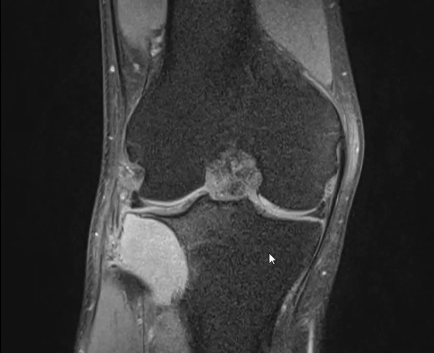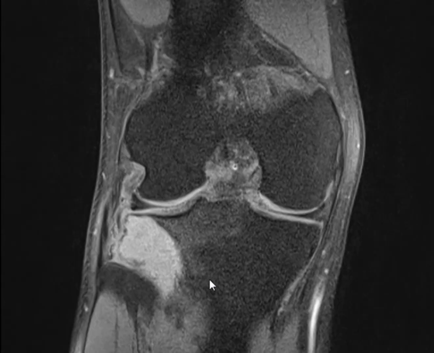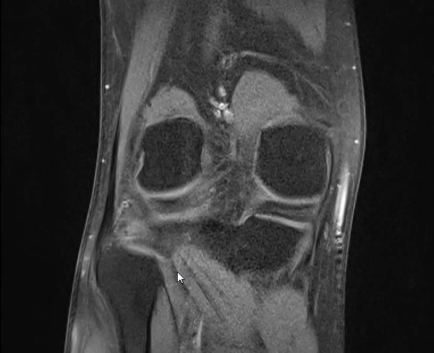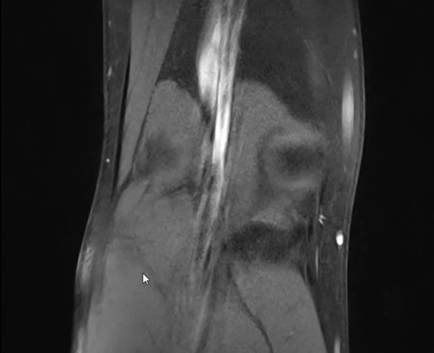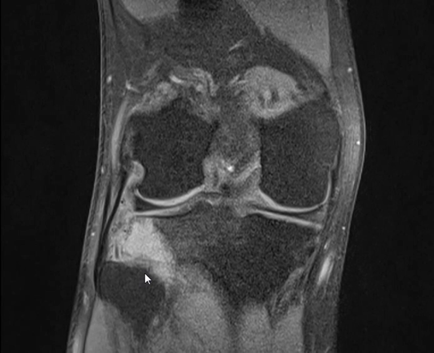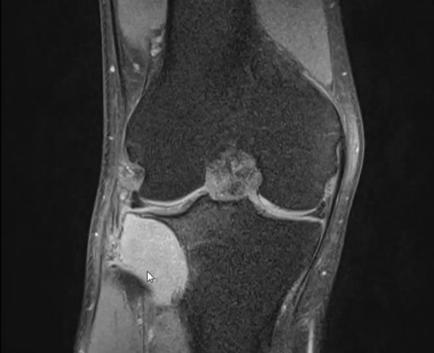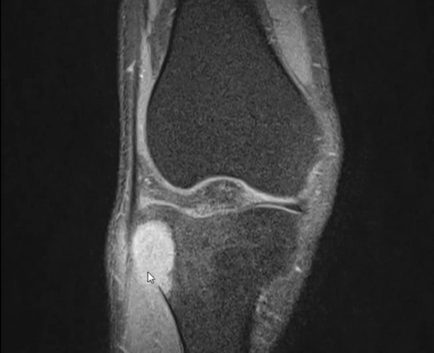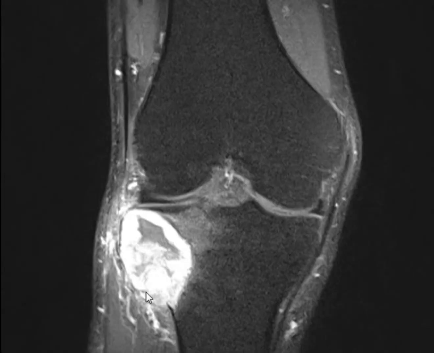There is a well-defined lesion seen in between upper tibia and fibula. Is it arising from the tibia or fibula or from the soft tissue? It's mostly from tibia. Not mostly. Be specific. Tibia. So there is a lesion arising from the tibia.